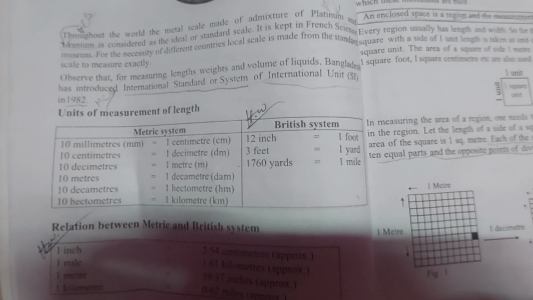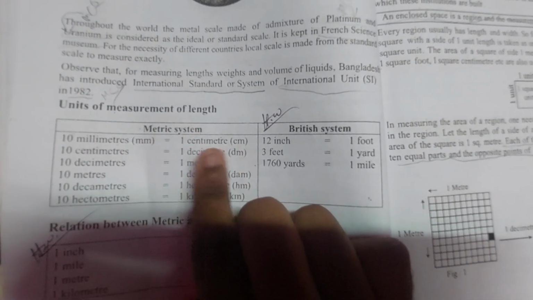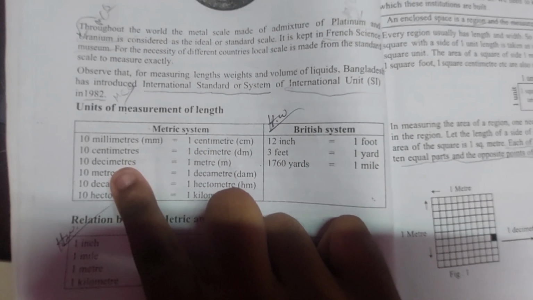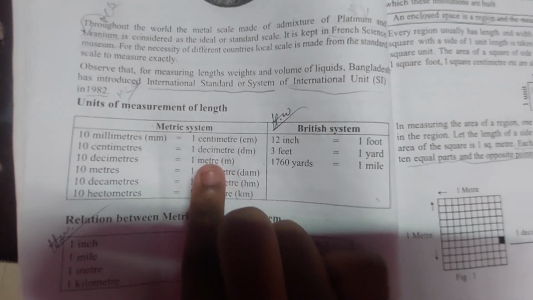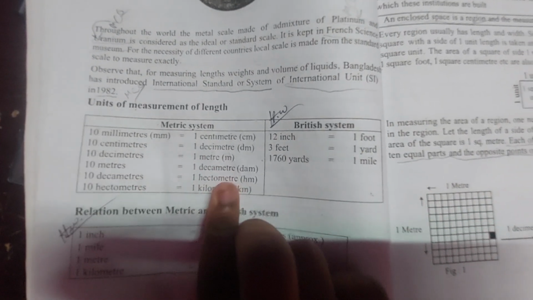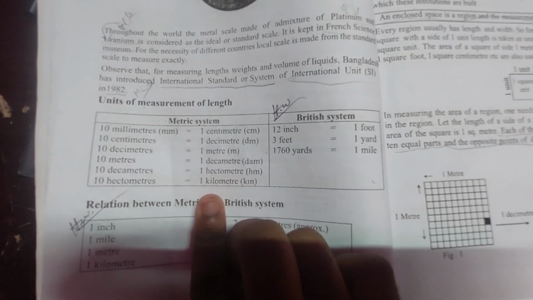So in the metric system, 10 millimeters (mm) is equal to 1 centimeter (cm), 10 centimeters is equal to 1 decimeter (dm), 10 decimeters is equal to 1 meter (m), 10 meters is equal to 1 decameter (dam), 10 decameters is equal to 1 hectometer (hm), 10 hectometers is equal to 1 kilometer (km).